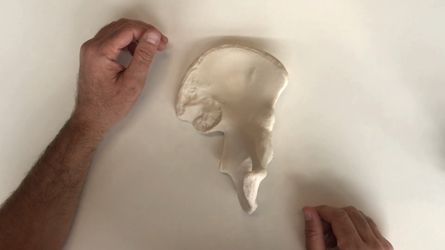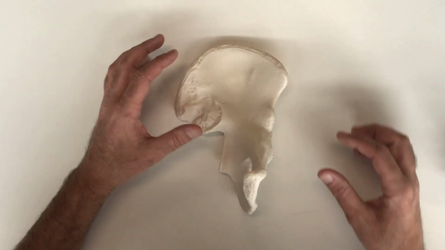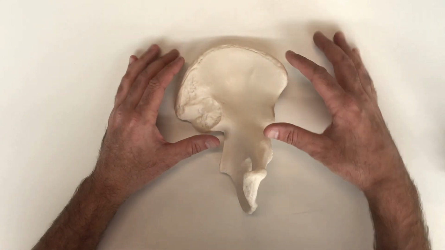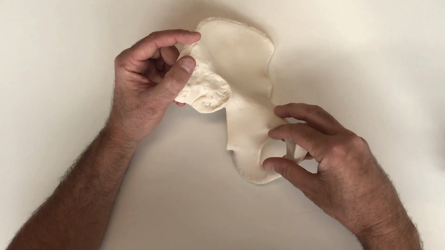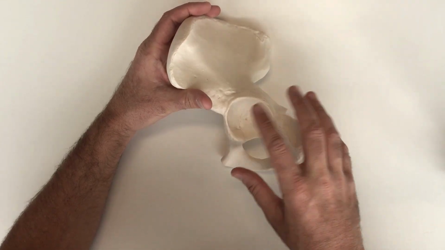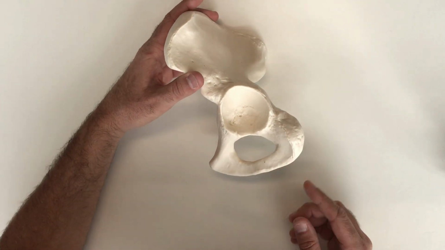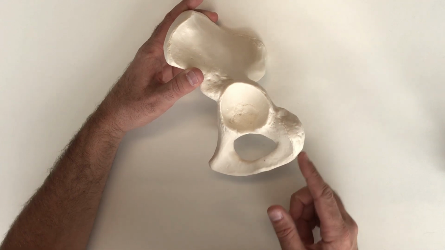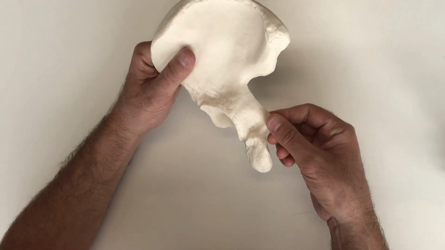So here we're looking at a coxal bone. Revising on the landmarks that we already know and the regions, the top part would be the ilium, the back portion would be the ischium, and the front portion would be the pubis. We already know the acetabulum is the socket, if you like, where the hip joint articulates. We've got the ischial tuberosity, remembering the ischial spine.